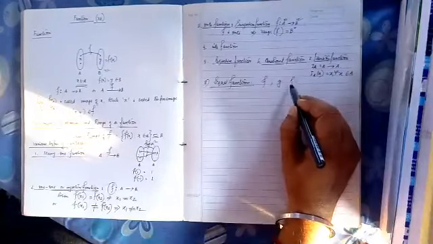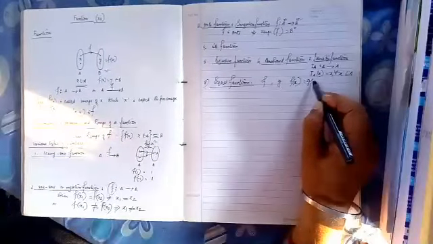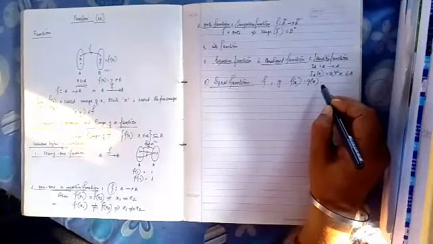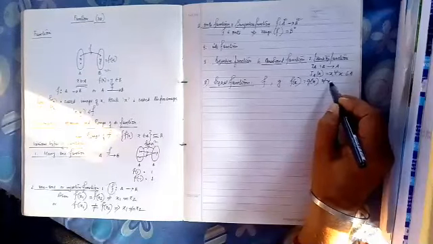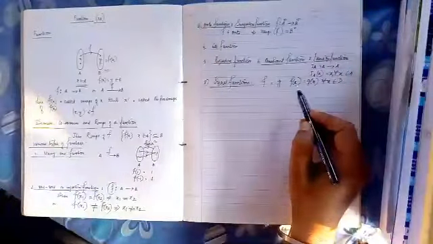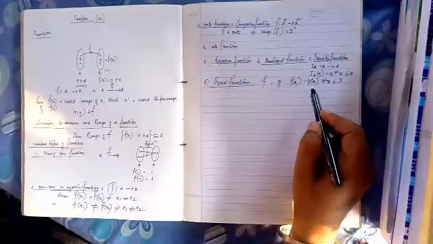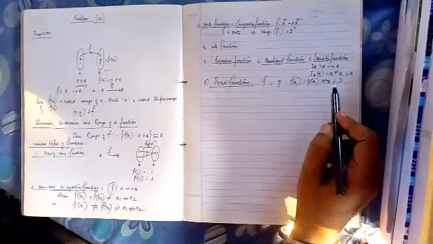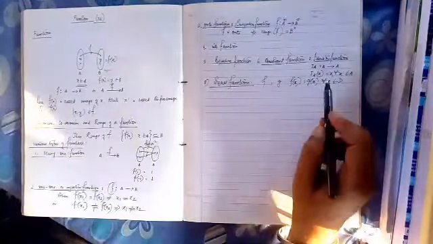Symbolically, you can write f of x is equal to g of x for all x belongs to D. That is, equal functions means both the functions f of x and g of x are said to be equal if they have the same domain.